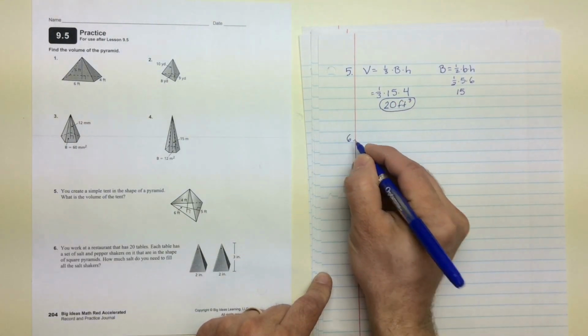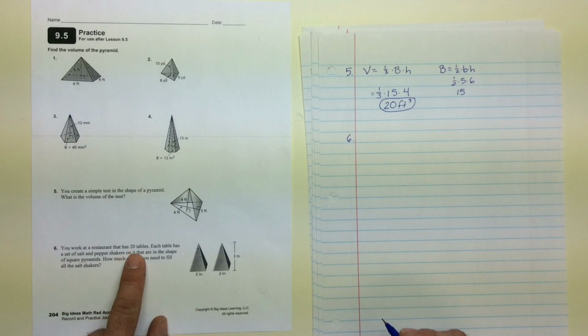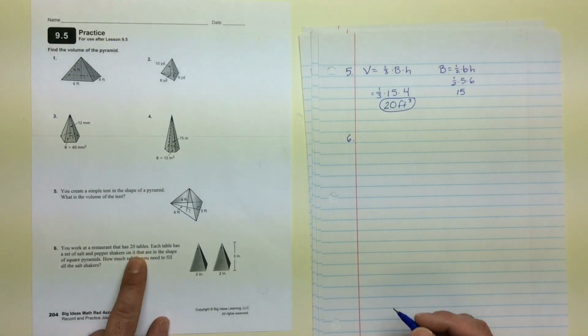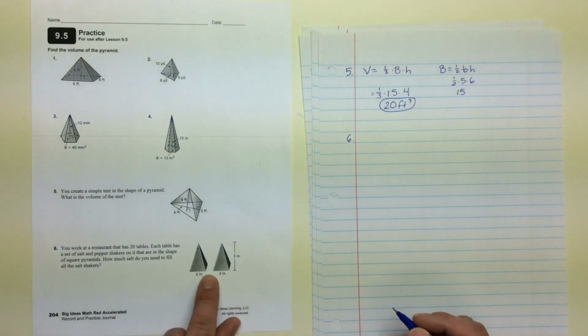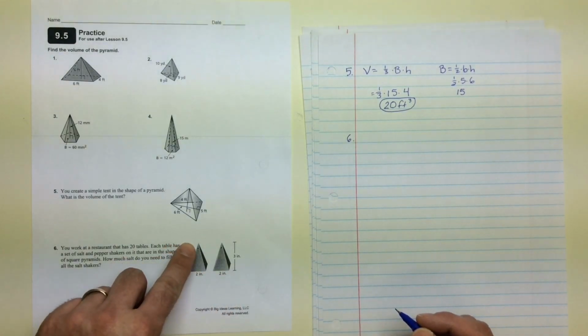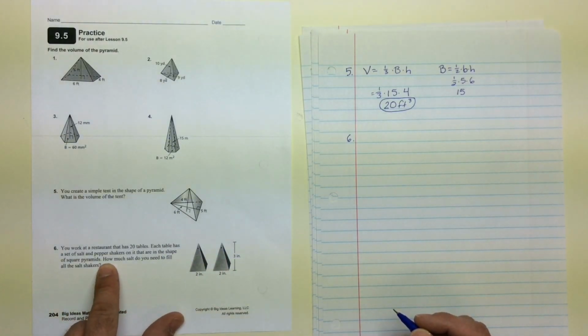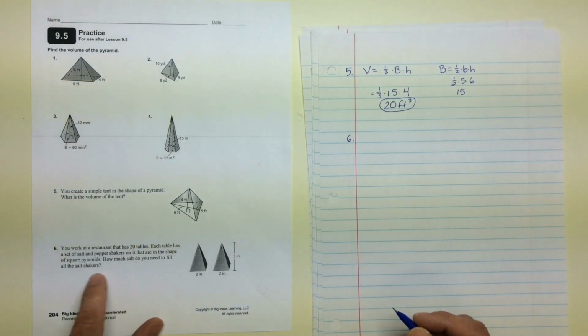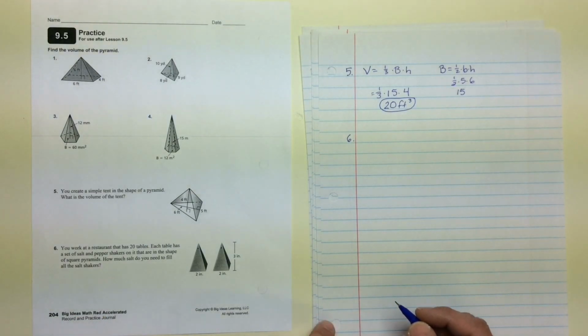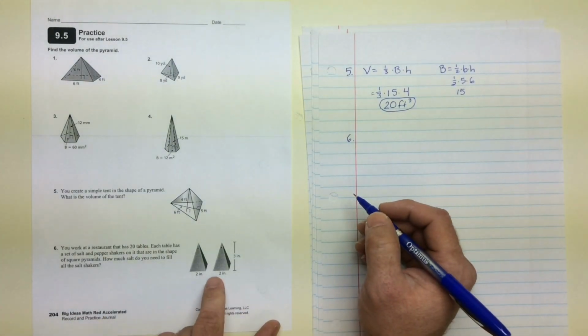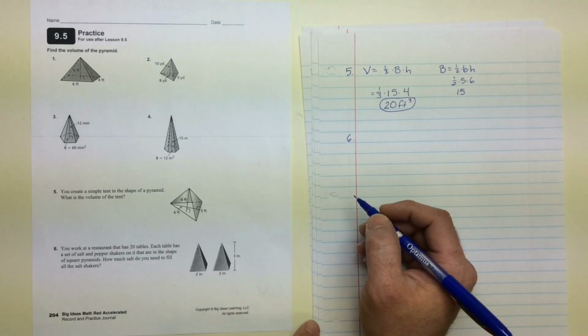And the last problem. You work at a restaurant that has 20 tables. Each table has a set of salt and pepper shakers on it that are in the shape of square pyramids. Those are pretty ugly salt and pepper shakers, and you'd probably get some people that would actually hurt themselves on the point. So you'd probably be sued and out of business. But we'll go on with the problem. How much salt do you need to fill all of the salt shakers? So we can ignore the pepper shakers, and we're going to find out the volume of the salt shaker.